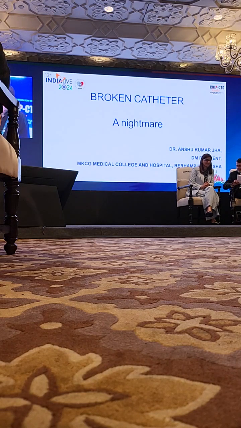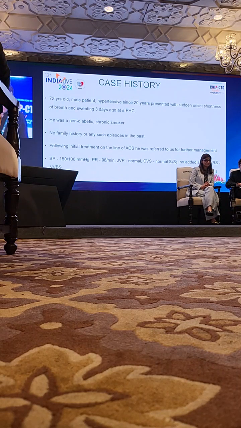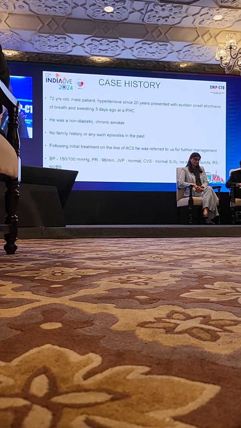So, this is a case of a broken catheter during angiography. This was a 72-year-old male patient, hypertensive for the past 20 years, who presented to us with sudden onset of shortness of breath and sweating 3 days ago at a PHC. He was non-diabetic but a chronic smoker. No family history or any such episode in the past. Following initial treatment by the PHC doctor on the lines of ACS, he was referred to us.